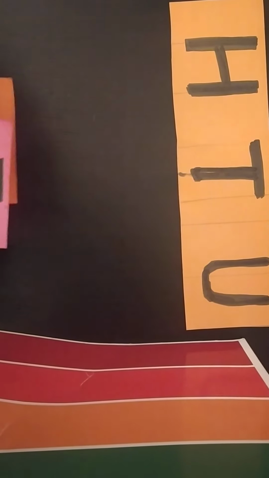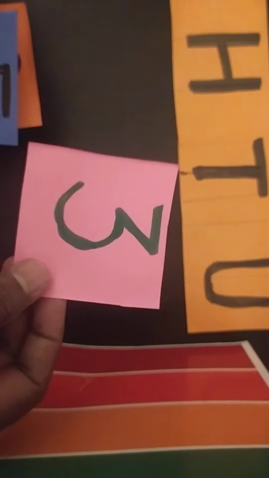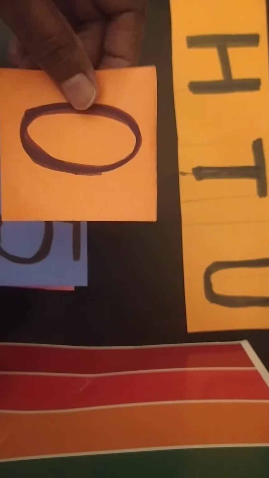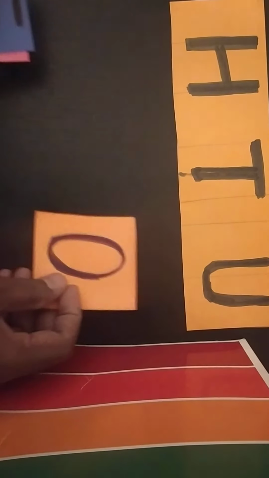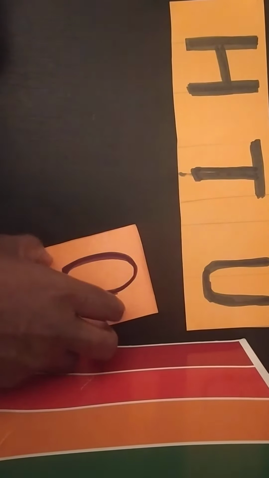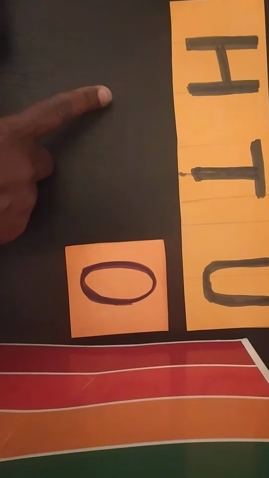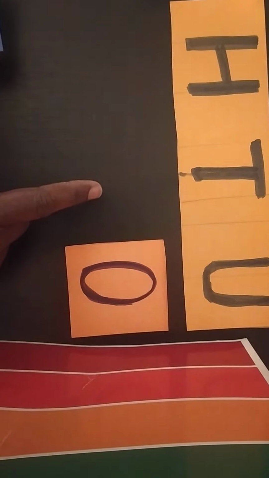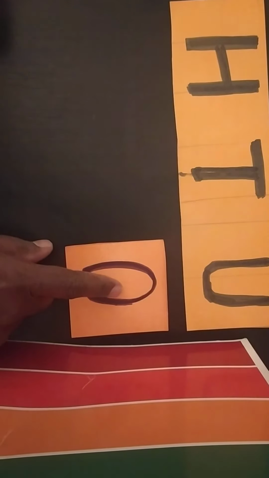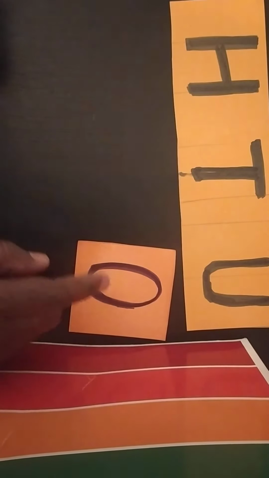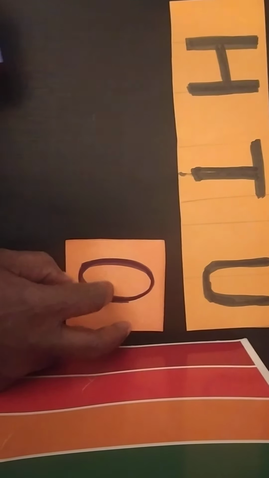So let us try another example with 0. I have 3, 5 and 0. Let us put 0 in the units place, because 0 cannot come in hundreds place for making a 3-digit number. So let us put it any place, either tens or units. I choose to put it in units place.